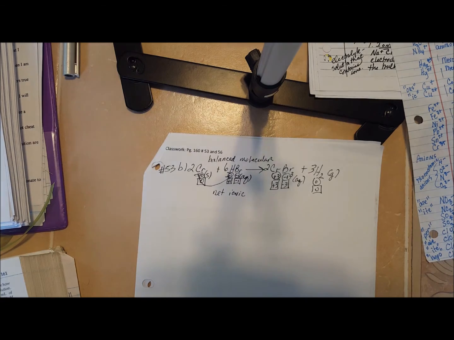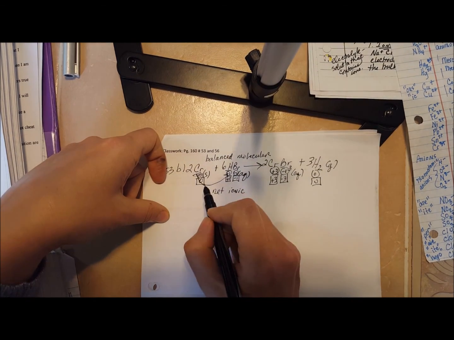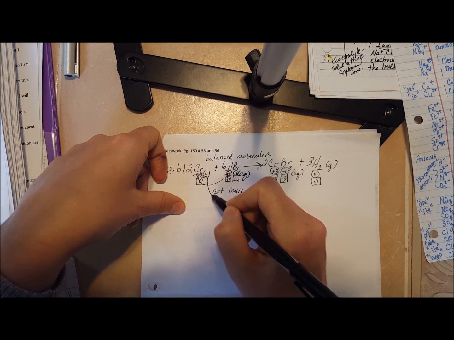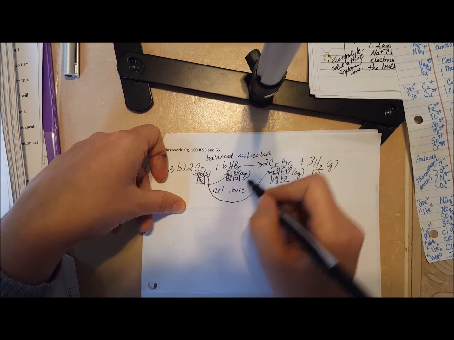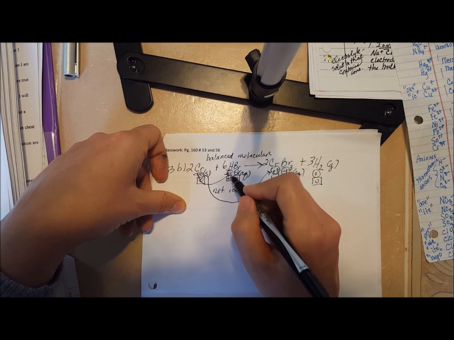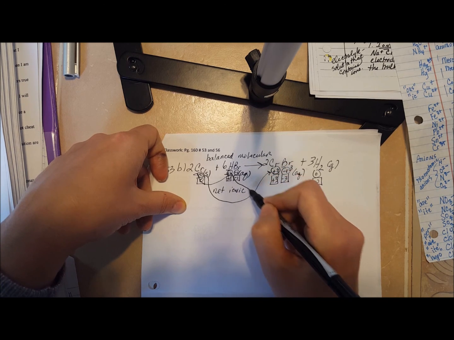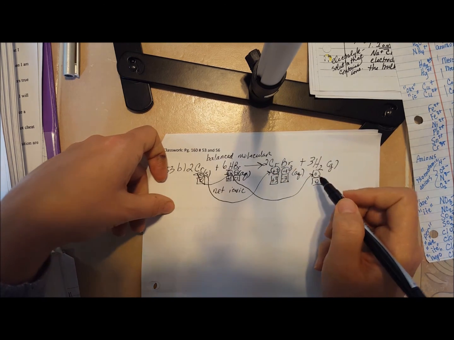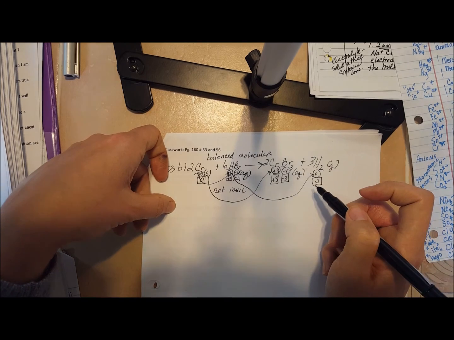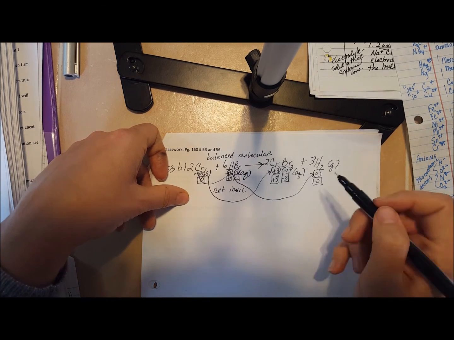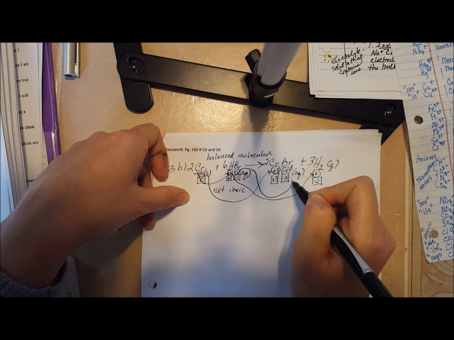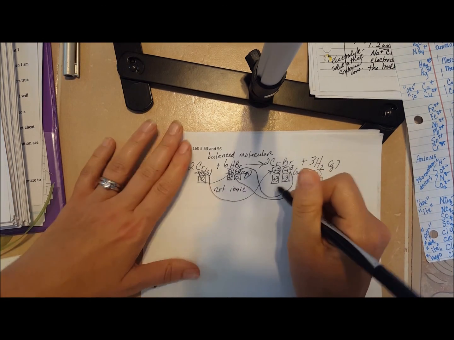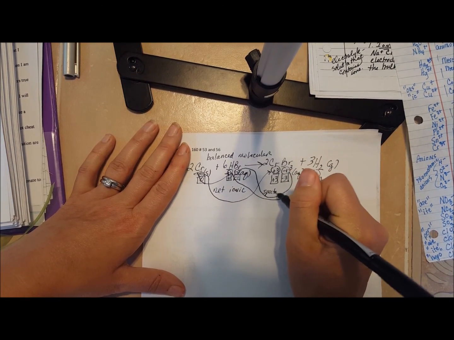All right, so let's just do this real quick. Chromium, as you can see, goes from a 0 to a +3 charge. It loses electrons. Loss of electrons is oxidation. Hydrogen goes from a +1 charge to a 0 charge, and that means that it has gained electrons. That's reduction. But let's look at bromine. Bromine stays the same at a -1 charge. That means that is your spectator ion.